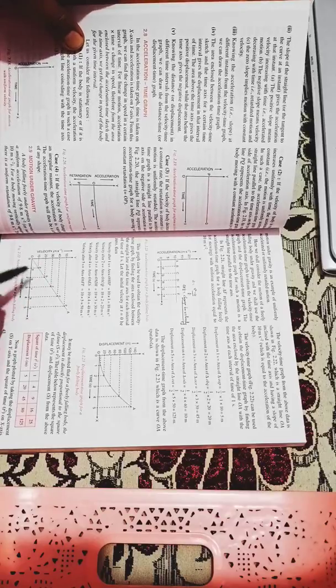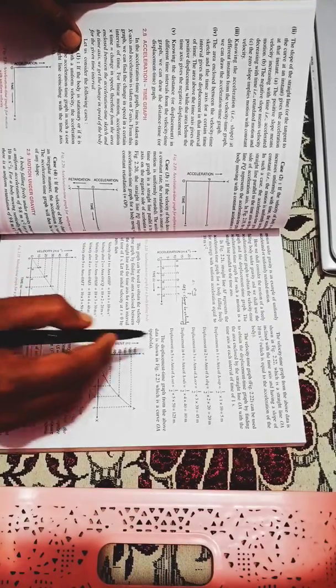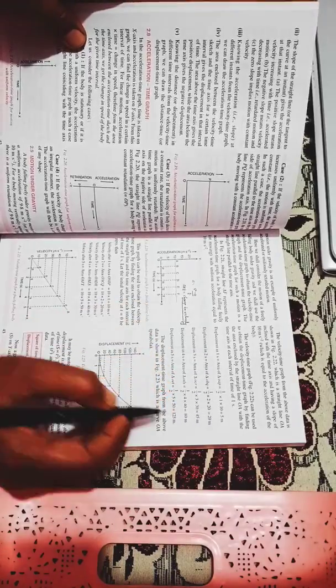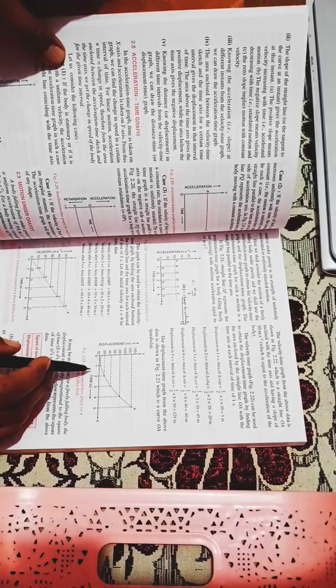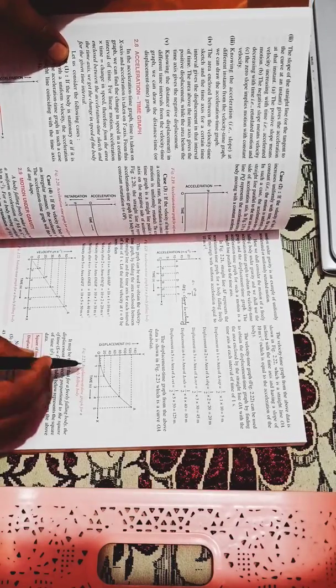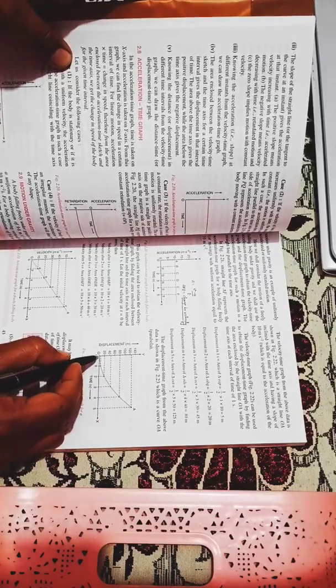As we have studied, with the help of the velocity time graph, we will find the area of each triangle here, 1, 2, then 3, then 4, then 5 triangles. We can find out the displacement. Then further we have drawn the displacement time graph. Then what we observe is that this line does not come in a straight path. This is a curved line.